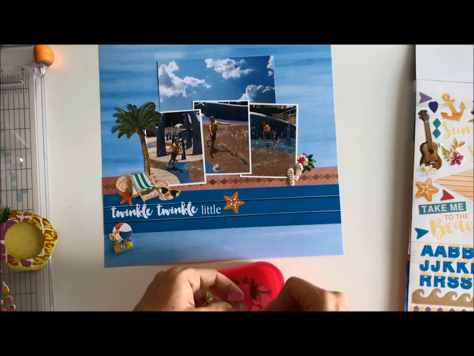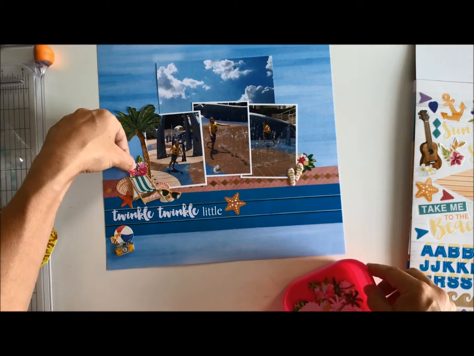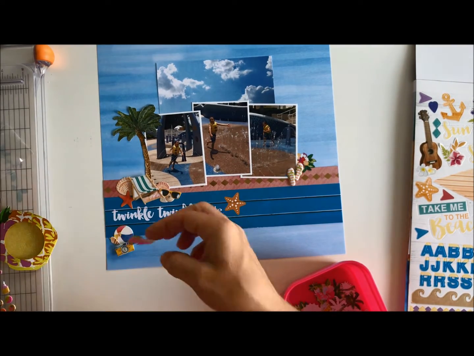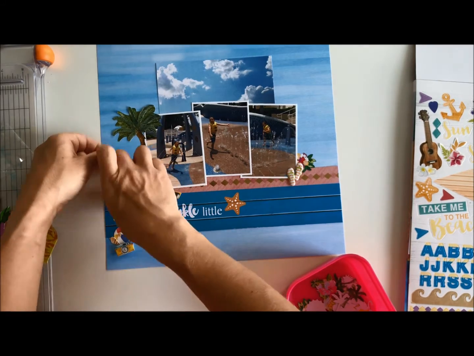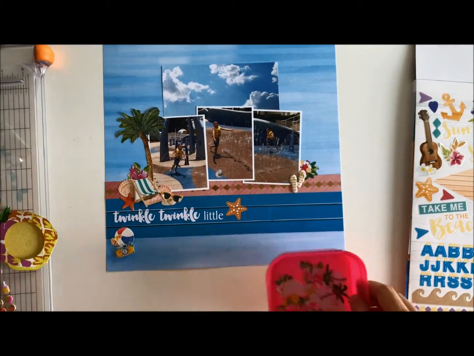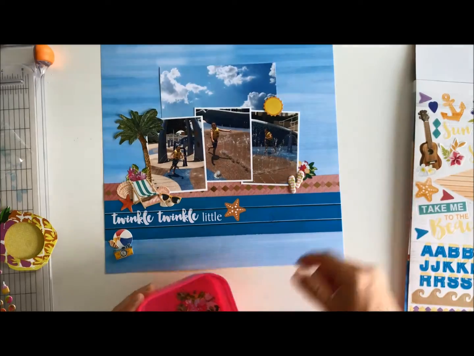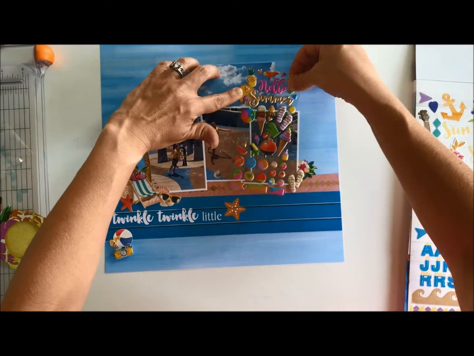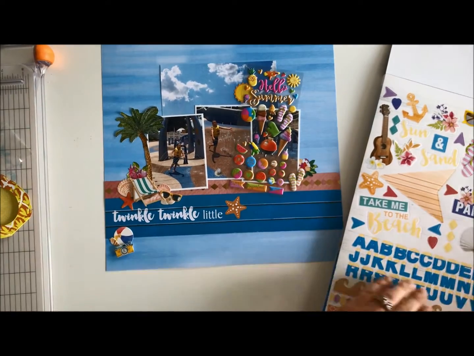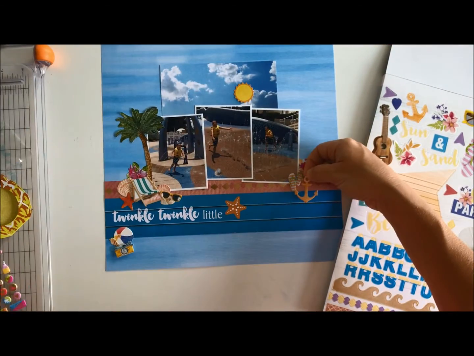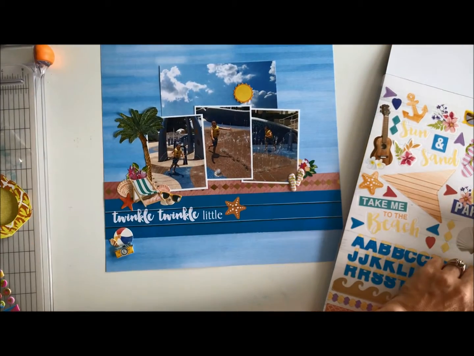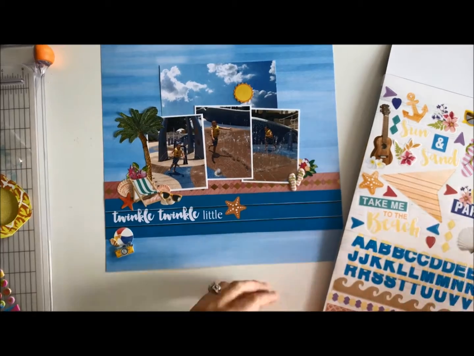Paper House Productions has a ton of stickers to choose from. I started with the cardstock stickers to build my layout, but then I began adding in some of the puffy ones and also some of the sticker flakes, so they're kind of shiny. I love adding all the different textures because, again, it just brings your layout to the next level.